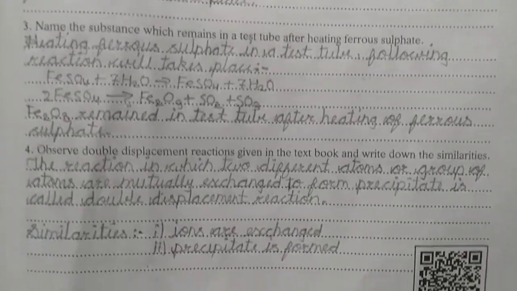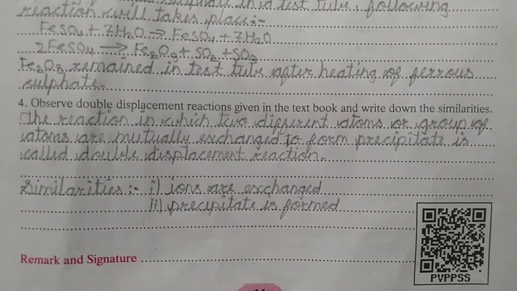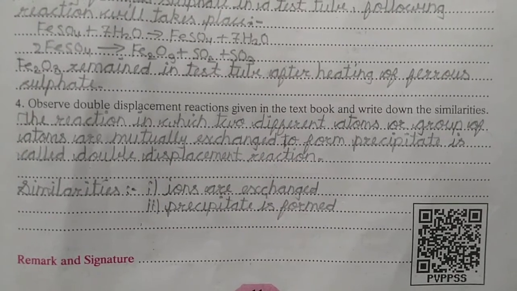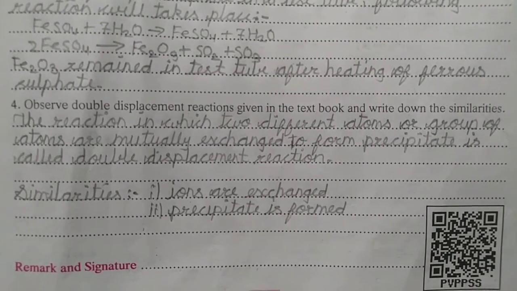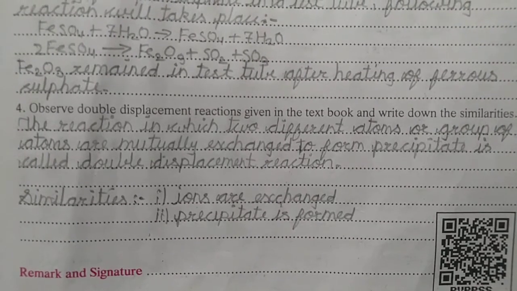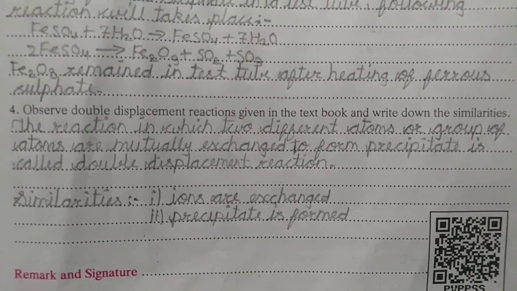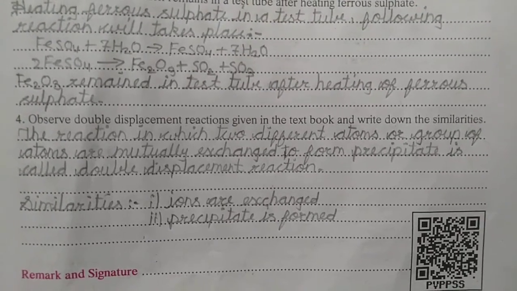Then last question is, observe double displacement reaction given in the textbook and write down the similarities. You can write first of all double displacement definition, then write down the similarities. You can take this screenshot.